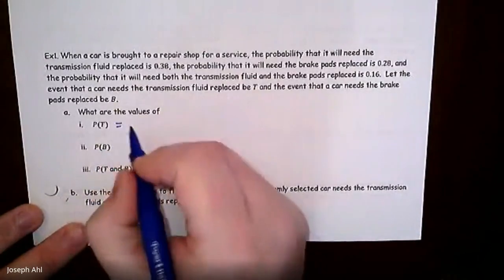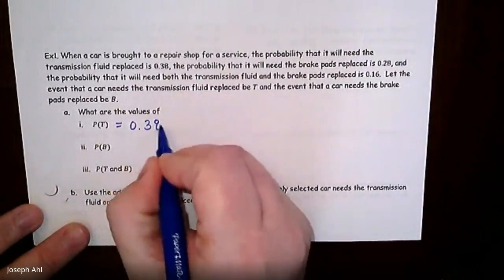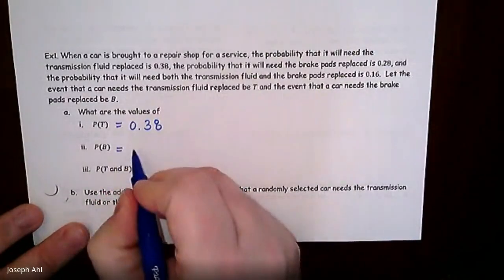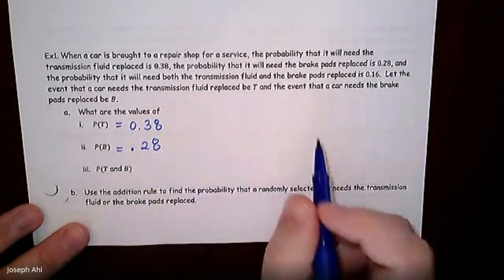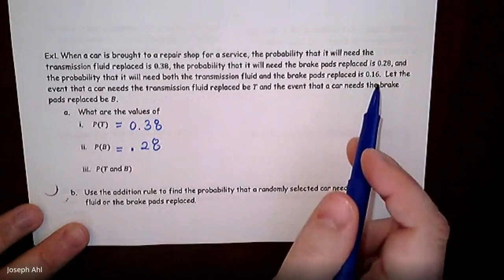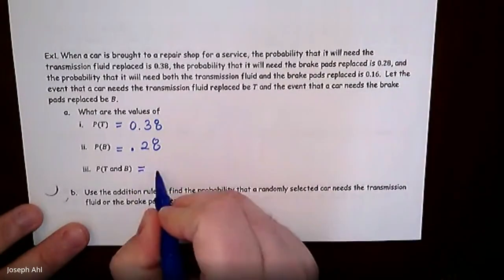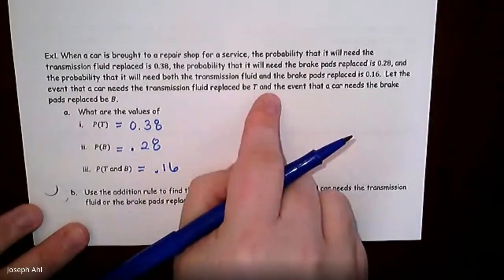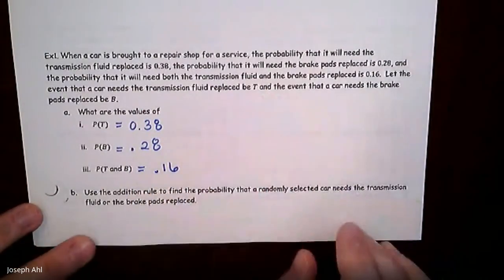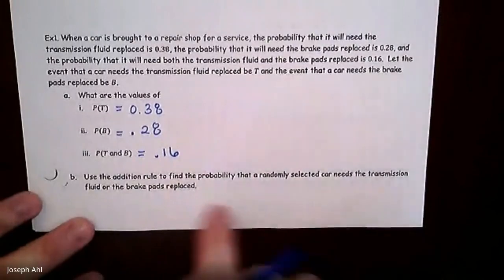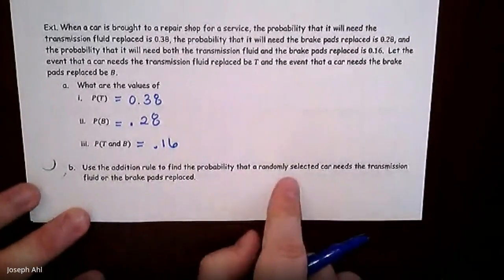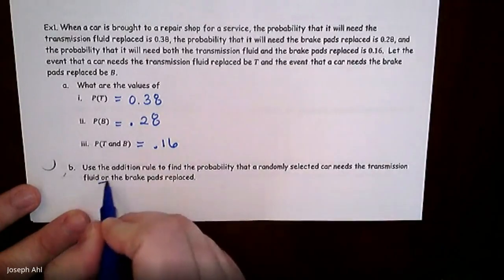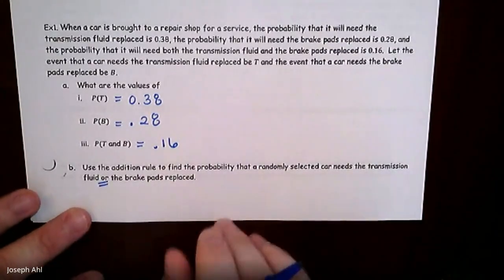Transmission fluid replacement was the probability of 0.38. Probability we need brakes is 0.28. And then finally, the probability that it would need both T and B was given as 0.16. So just quickly grabbing that information from the problem up at the top here. And then it says use the addition rule to find the probability that a randomly selected car needs transmission fluid or the brake pads replaced.